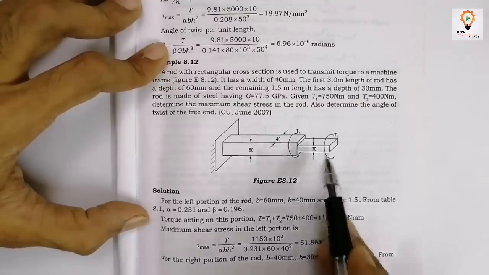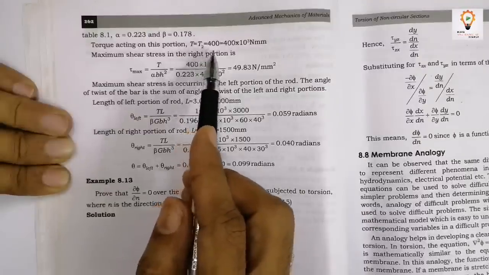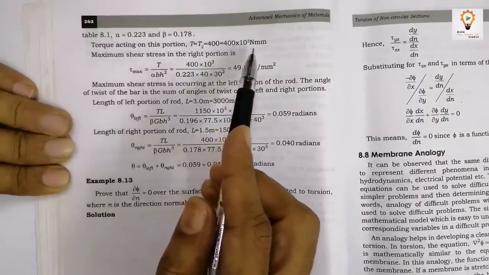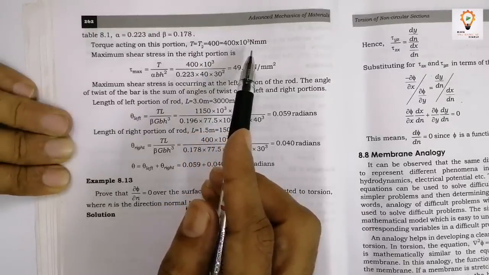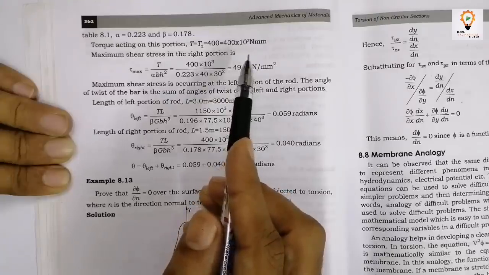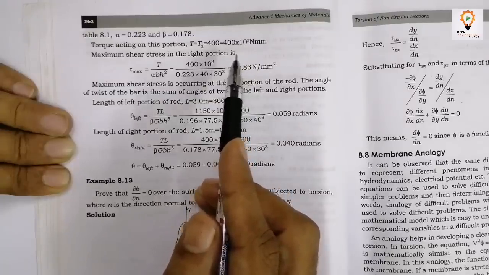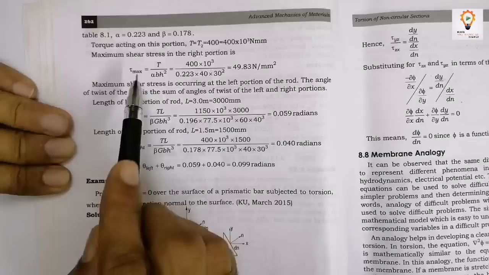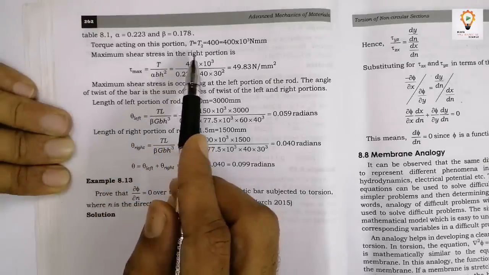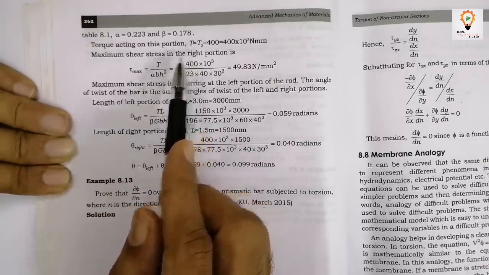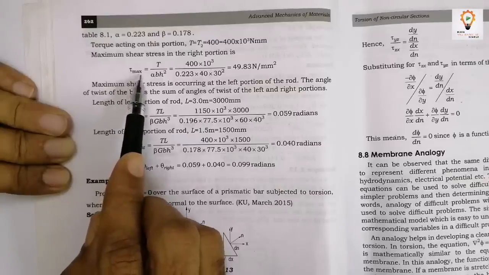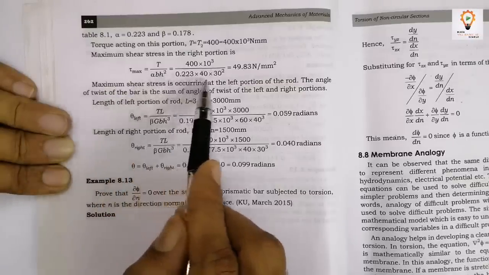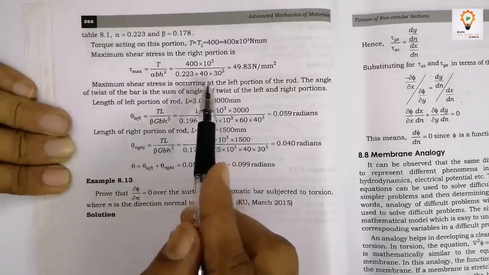Now, let us analyze the second portion. The torque T is equal to 400 into 10 raised to 3 Newton mm only. You remember, the torque is applied on the rightmost end, so that torque only will affect the rightmost side. Earlier, in section 1, the effect of T1 plus T2 was taken into account. Now here also you have to find out the B by H ratio. Since the values are not given, you can assume alpha equal to 0.2, beta equal to 0.2, and substitute the value for tau max is equal to T by alpha BH square. Substitute the corresponding values for B and H.